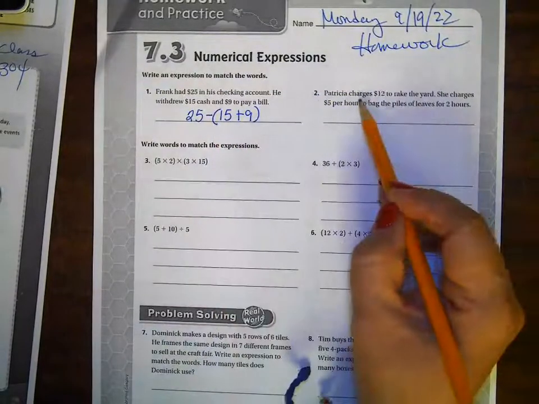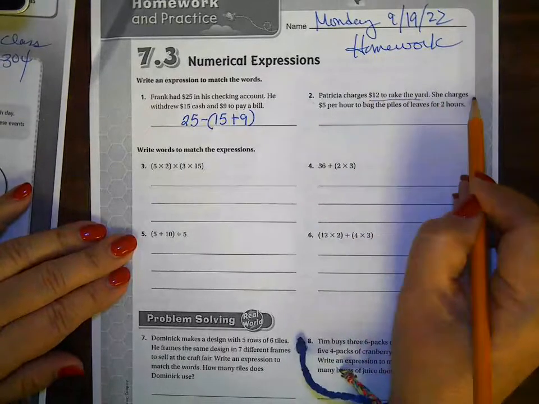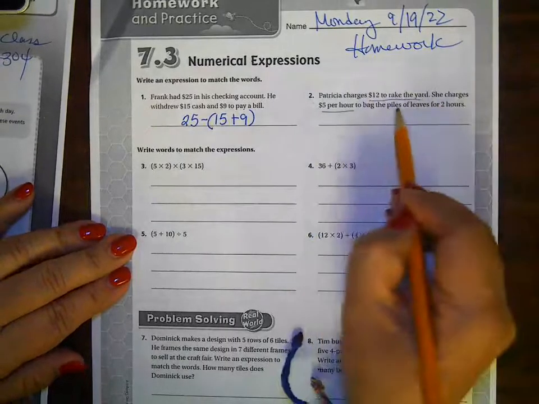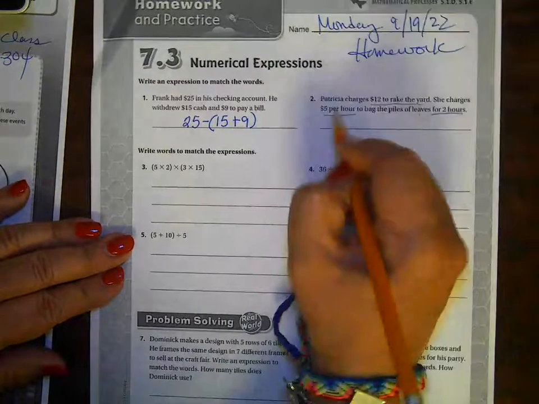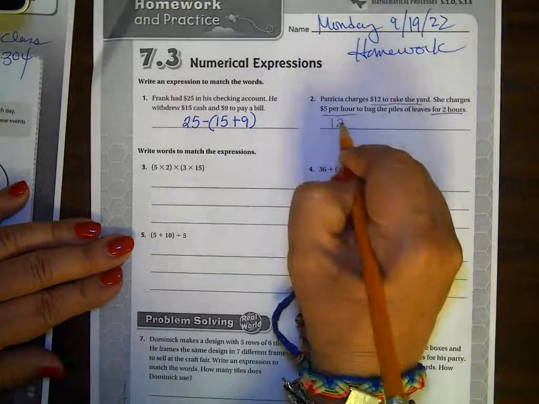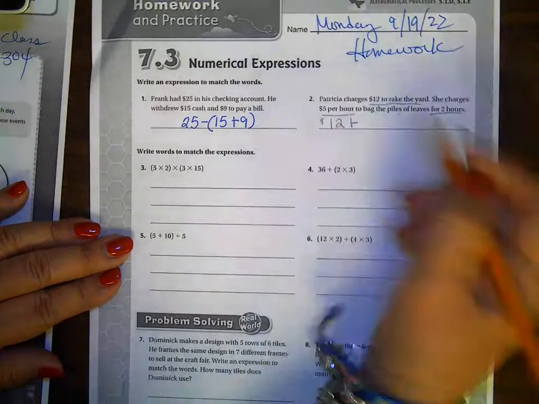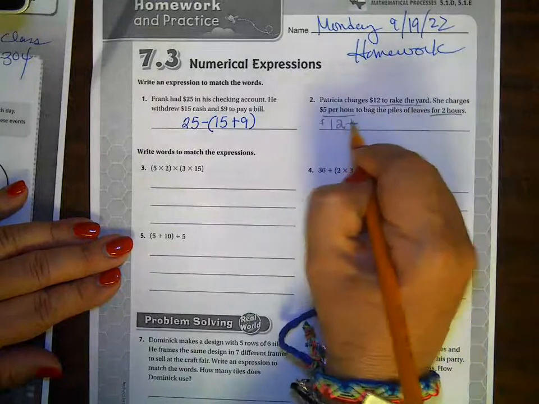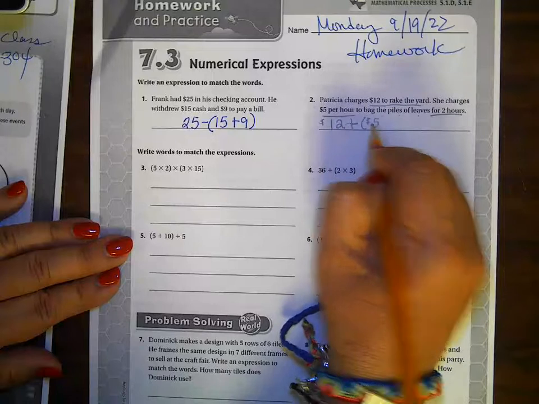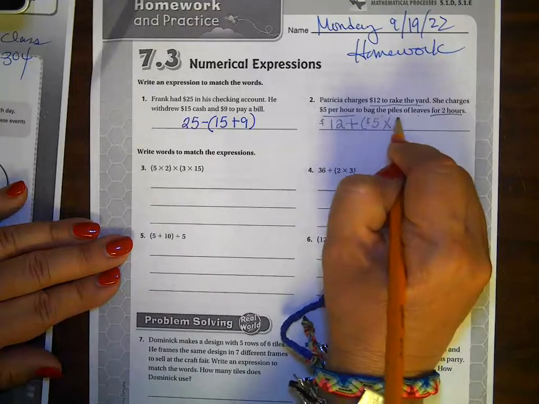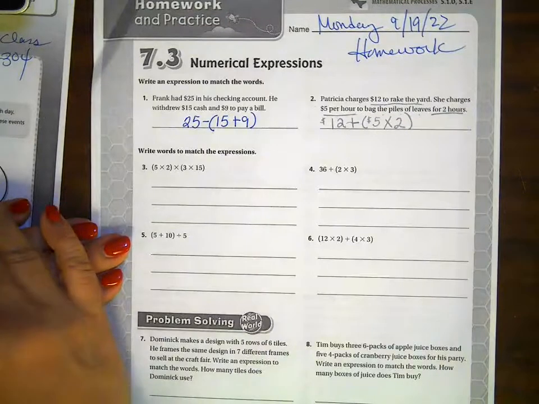Number 2, Patricia charges $12 to rake the yard. She charges $5 per hour to bag the piles of leaves for 2 hours. So this is what she's going to charge to rake the yard. It's $12. Then she's going to add, she'll rake it. Now it's going to cost you for her to bag it. $5 an hour for 2 hours. And that was your equation.